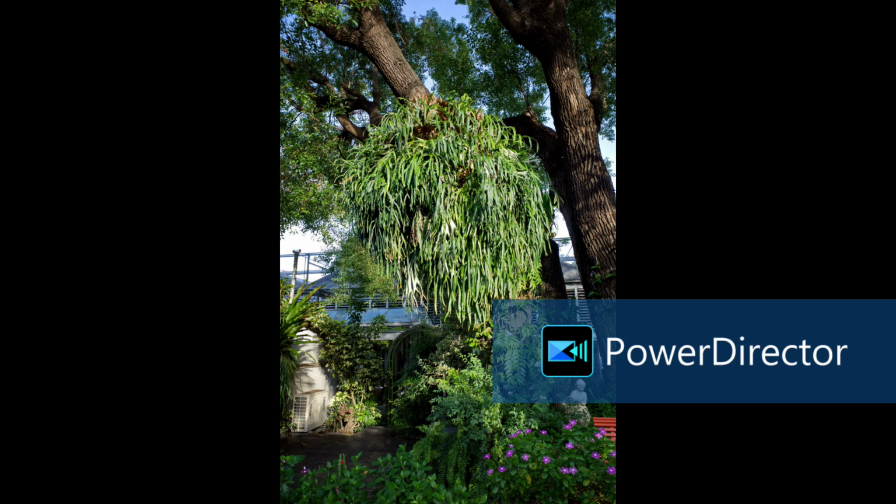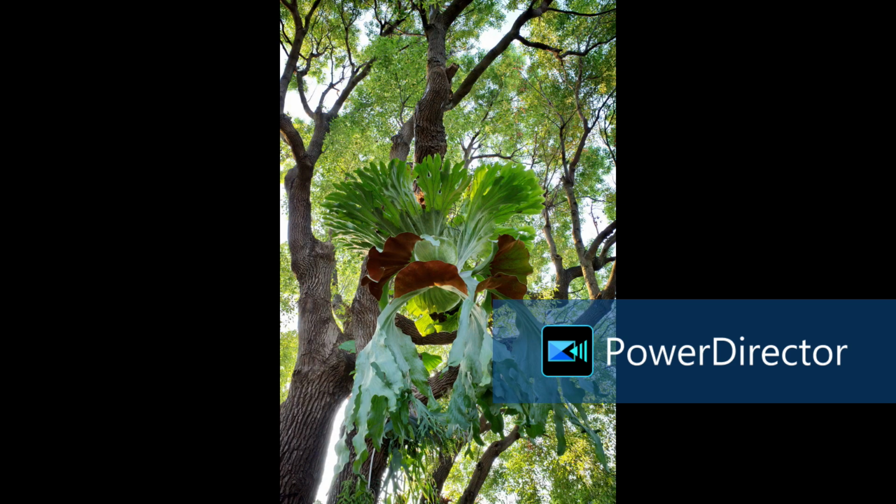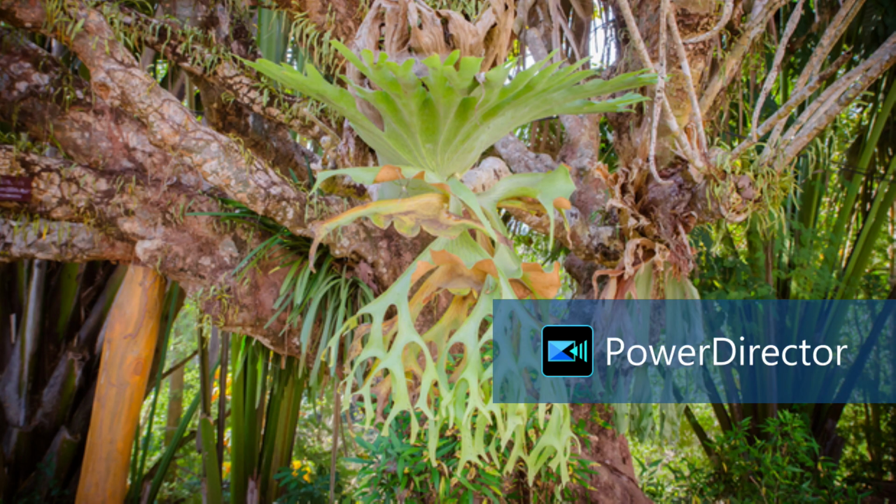It uses trees purely for support, drawing water and nutrition from rain, air, and fallen debris. This way of life makes the staghorn fern an expert at surviving in high canopy level environments where sunlight is more abundant but soil is absent.